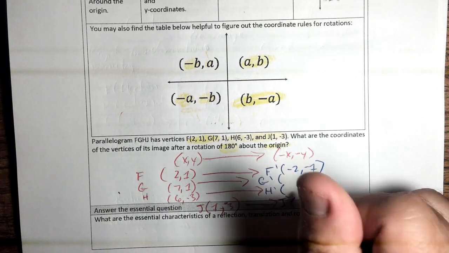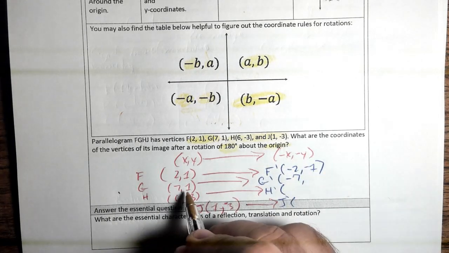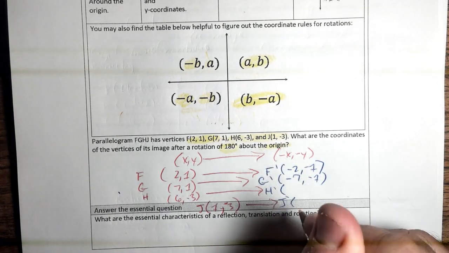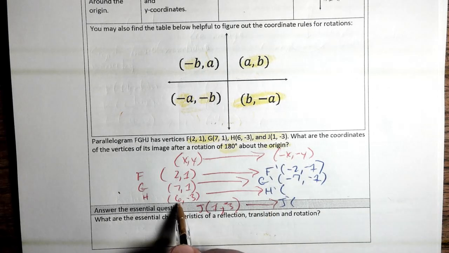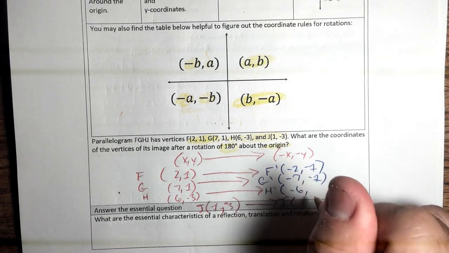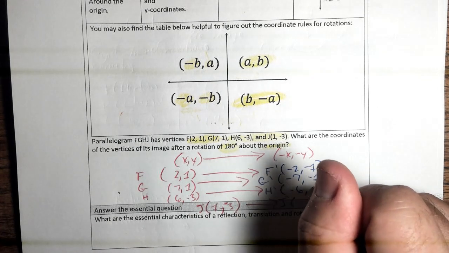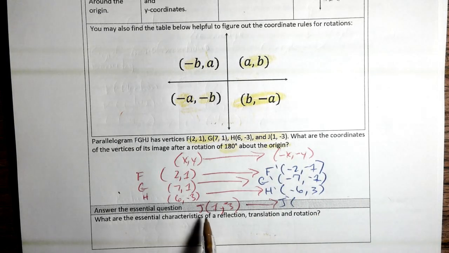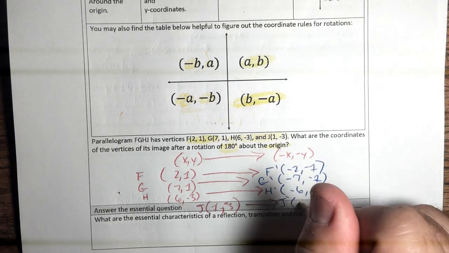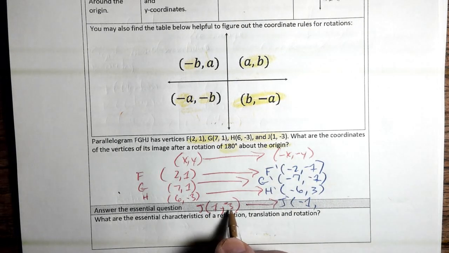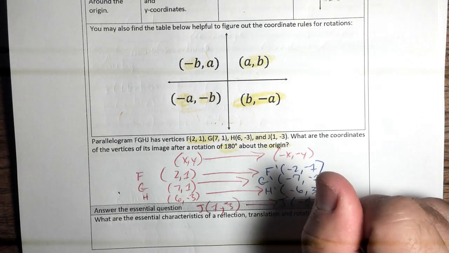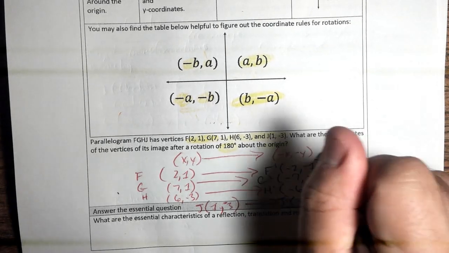G: 7, negative 7. 1, negative 1. H: 6, negative 6. Negative 3 becomes positive 3. Good job. J: 1 is negative 1, and lastly negative 3, yep, that's right, positive 3.